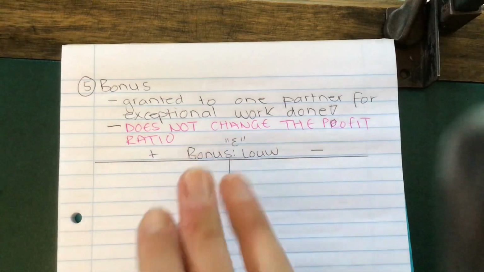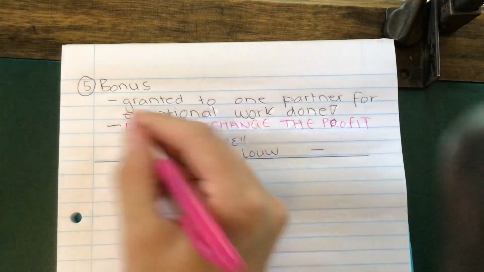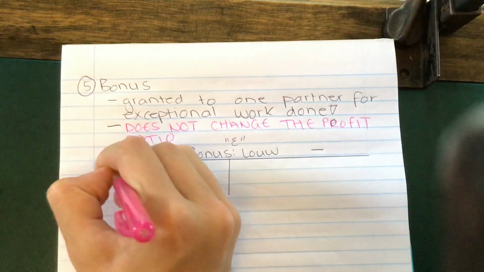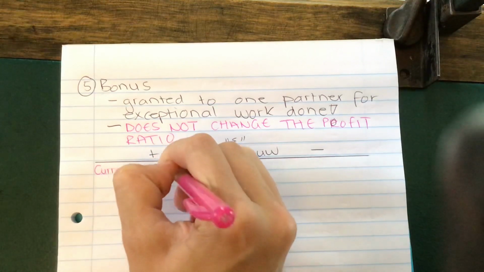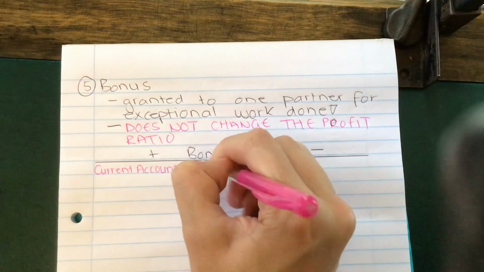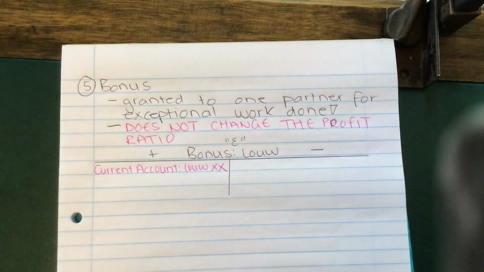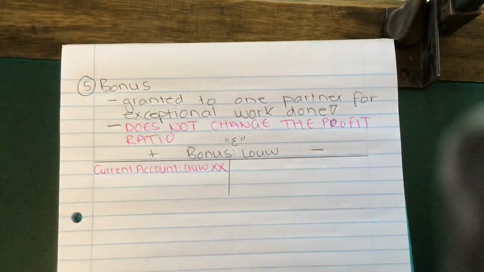Okay, so where does the bonus have to go? How do we give it to the person that is entitled to it? We have to send it to their current account. Why? Because that account is everything about what a person is entitled to versus what they have taken. And if you see there, just look up here, there is the bonus for Low.